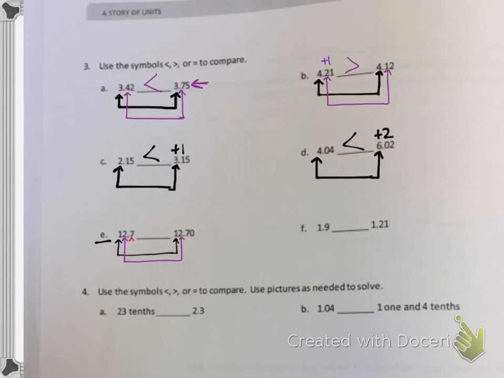What about this tenth? Let's look at this tenth. We have 7 tenths, and we have 7 tenths. Okay. We have 7 tenths, but this has a 0 at the end. So they're saying that this is 7 hundredths. But we know that 7 tenths is 70 hundredths. So they are the same thing. So this answer is actually equal to. Cool.